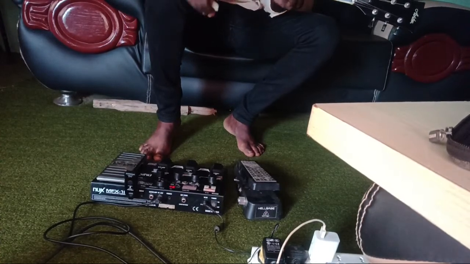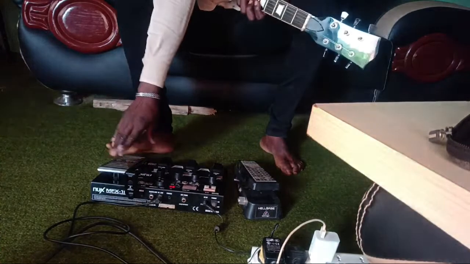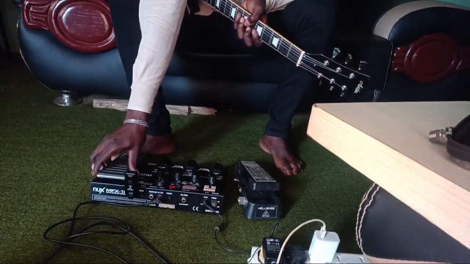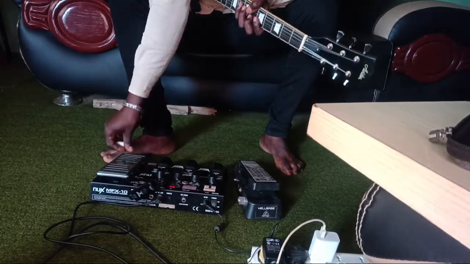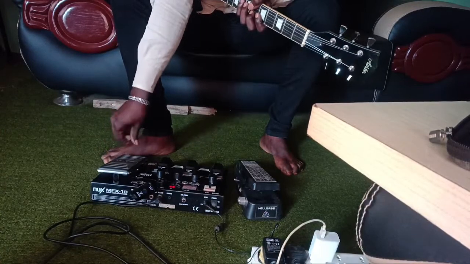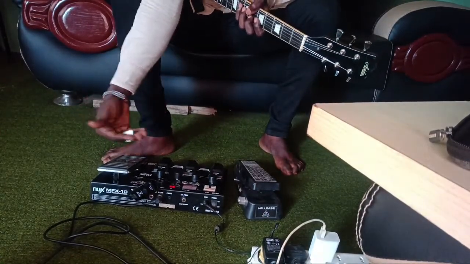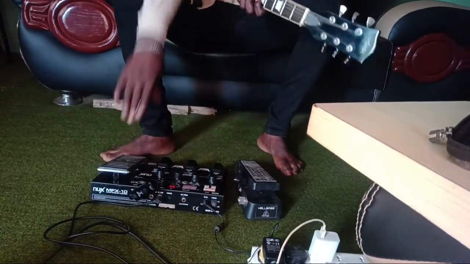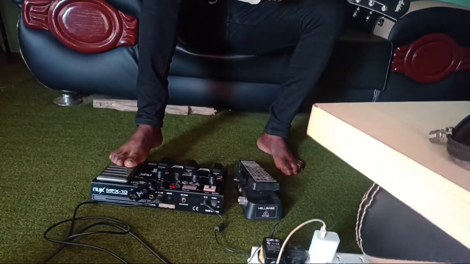When you select that wah, even if you raise it up, there are many different voices. When you raise it up a bit, there is a voice. You raise it again a bit, there is a voice. When you raise it up to the last level, there is another voice. But when you remove that wah, if you raise it up, you won't hear any voice until you press it down before you begin to hear your guitar sound.